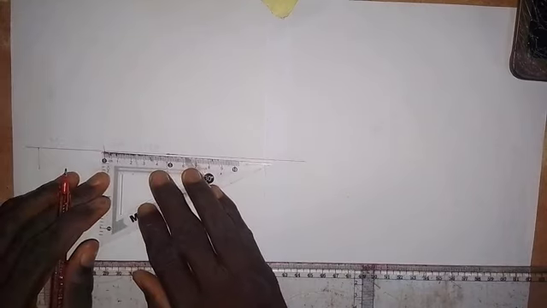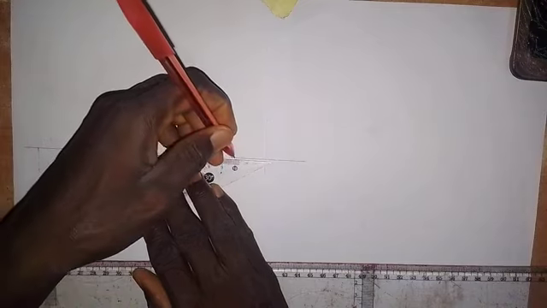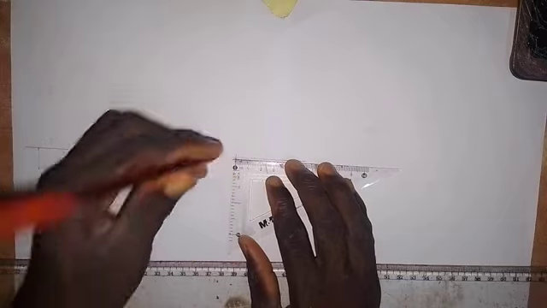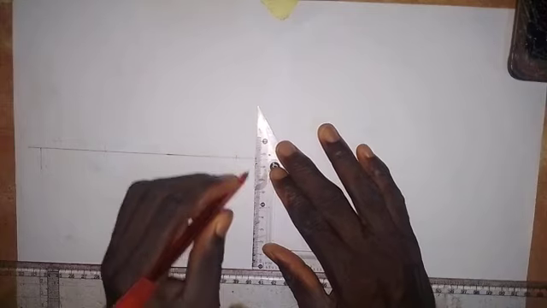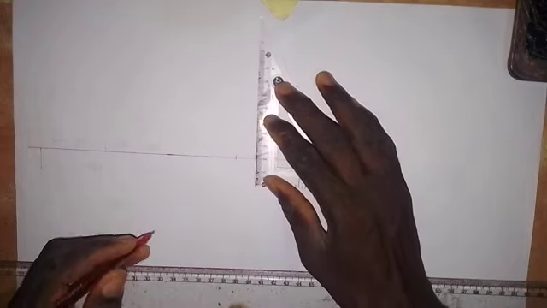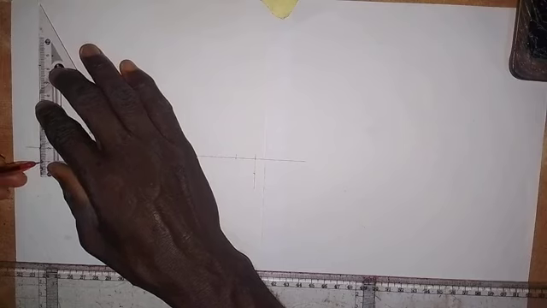Then from here I will take a measurement of 115 millimeters. So this is at 100 millimeters. Then I need an additional 15 millimeters to this. So this is 15 millimeters, making 115 millimeters. At this point also, I will draw a short vertical line. Then I'm going to take a measurement of 12 millimeters down, as we have the thickness there, as we see in the diagram, to be 12 millimeters. I will come to this end here and take a measurement of 12 millimeters down. So this is 12 millimeters here.